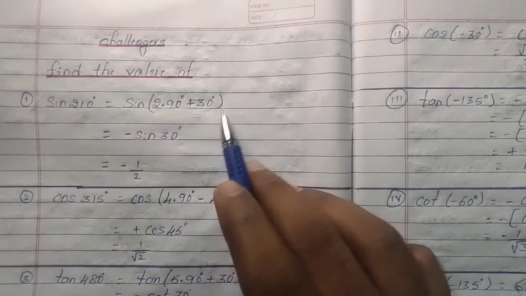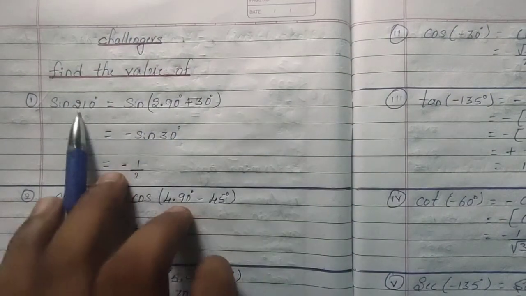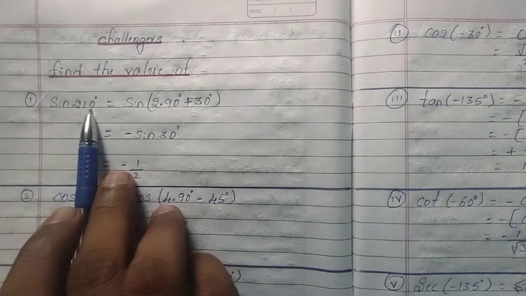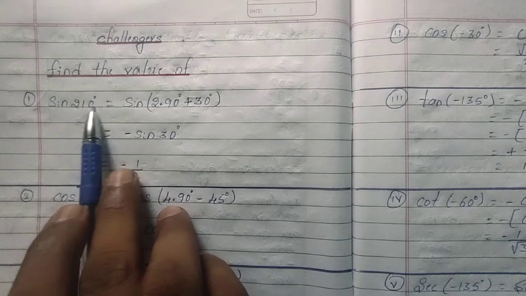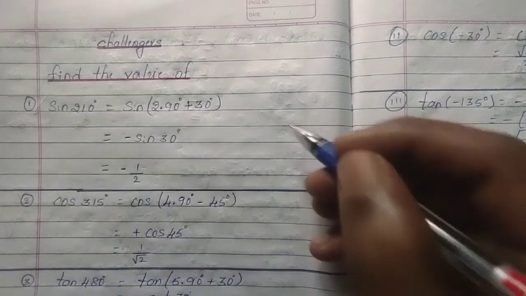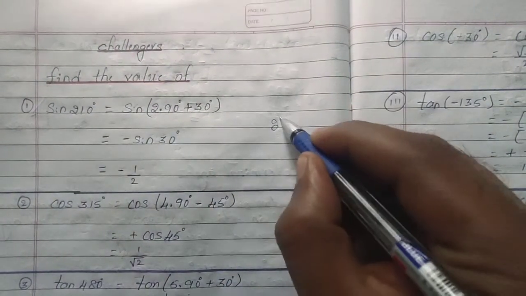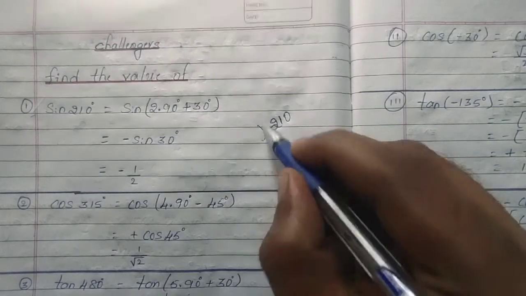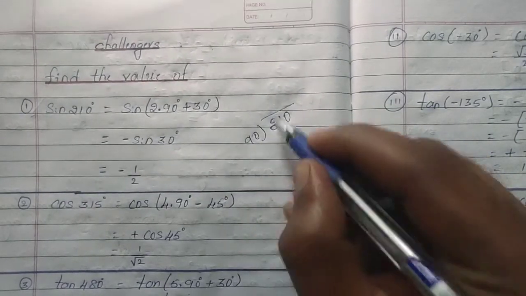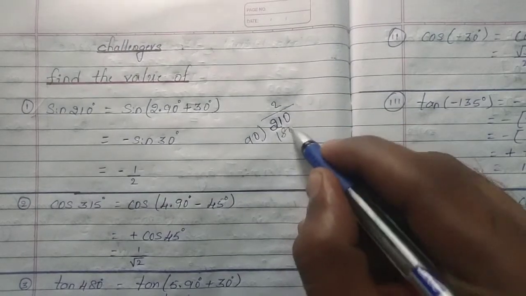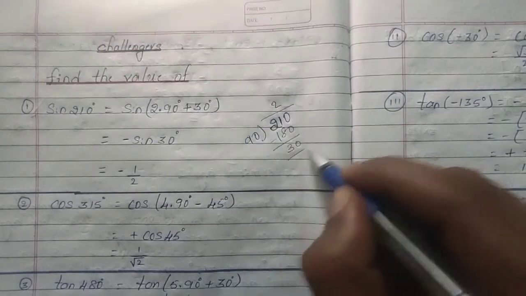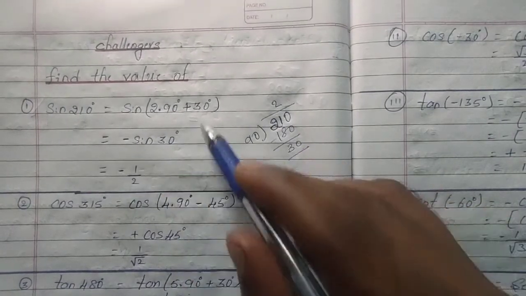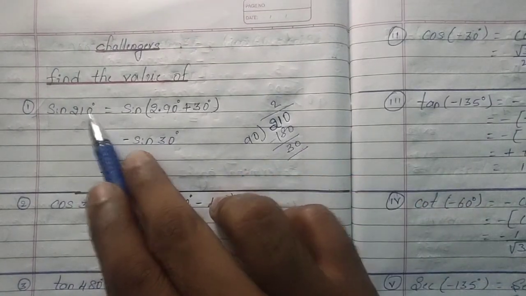Yes, now let's go for the challenges. The first question, find the value of sine 210 degree. This 210 degree we need to divide it by 90. Two times 90 is 180, remainder is 30. So 2 times of 90 plus 30 is 210.